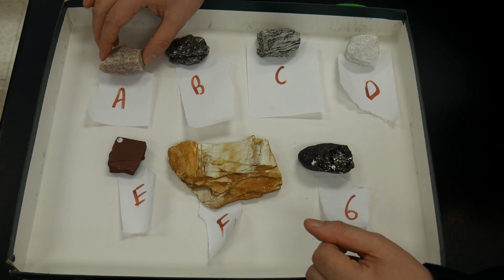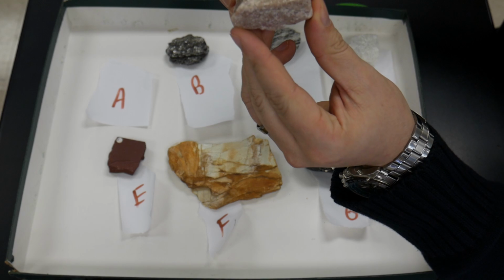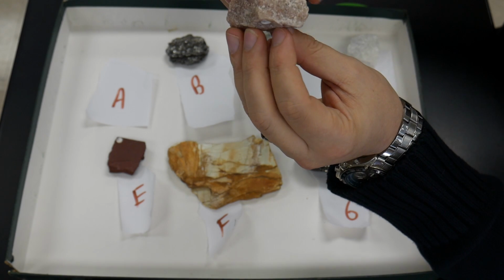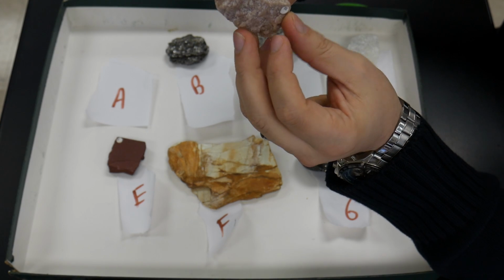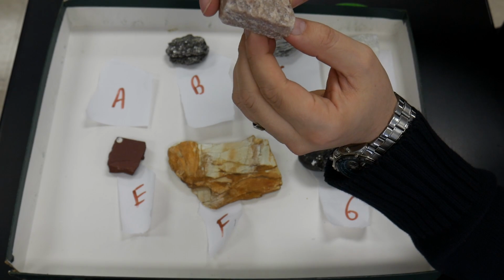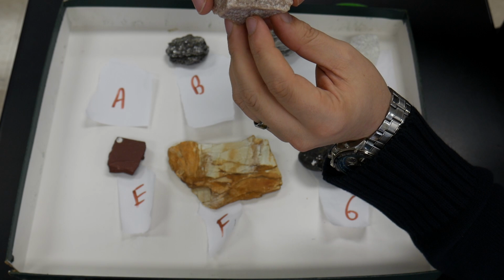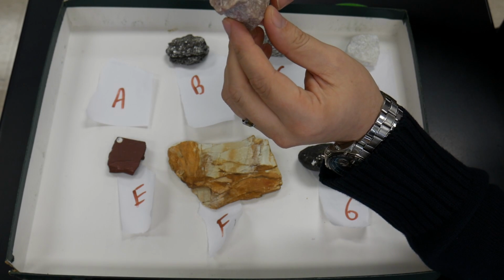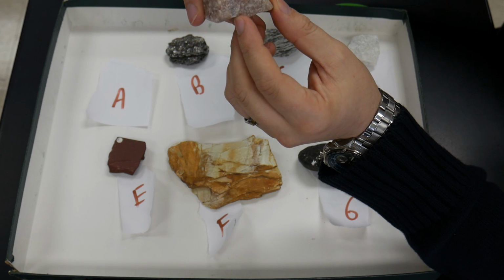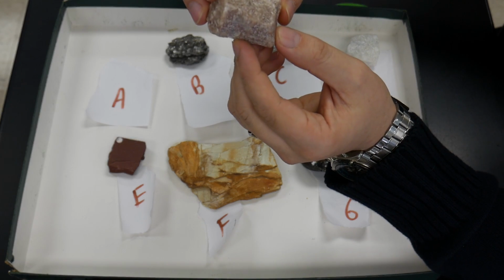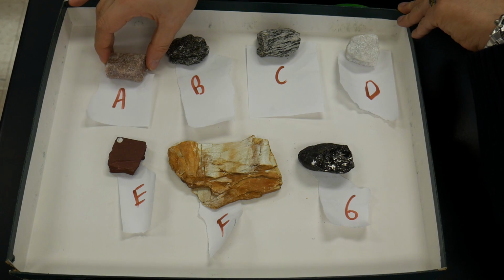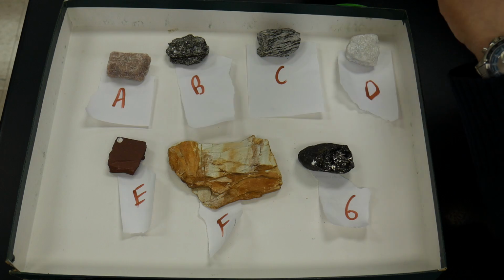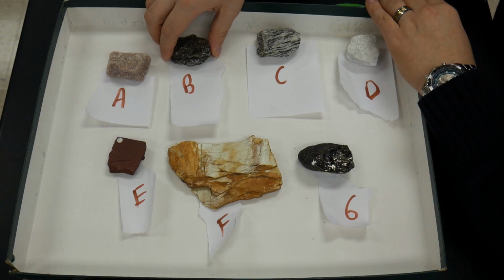So sample A. See right here. Look for whether it is foliated or not. Note the color and the grains. It's kind of a hint there, the grains. And be sure when you're identifying these to look back through the last couple pages and read up on those rocks, and this will assist you.